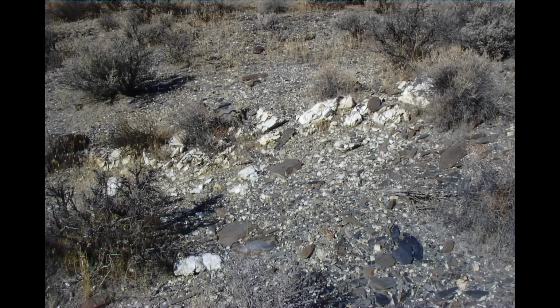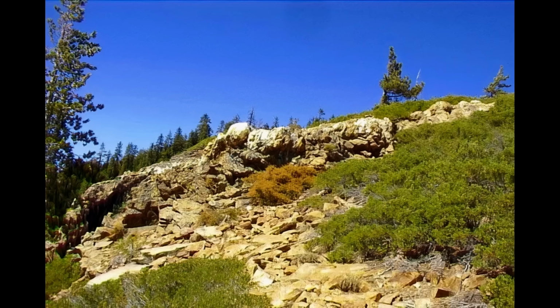Here's a little quartz vein outcrop in the desert in Nevada, and you can see it doesn't stick up much, just a little tiny bit above the ground surface, but there's a scattered quartz float that's going down from the vein outcrop itself. Here's a quartz vein that's located in the Sierra Nevada gold country, and it sticks out a foot or two above the ground and is pretty obvious. This wouldn't be easy to miss.